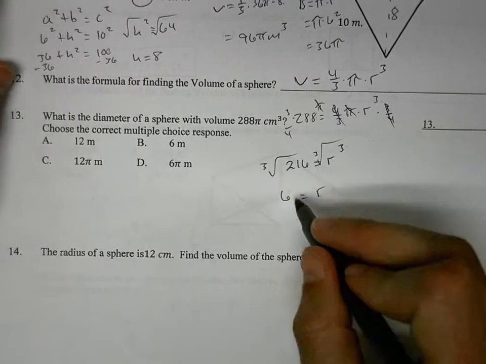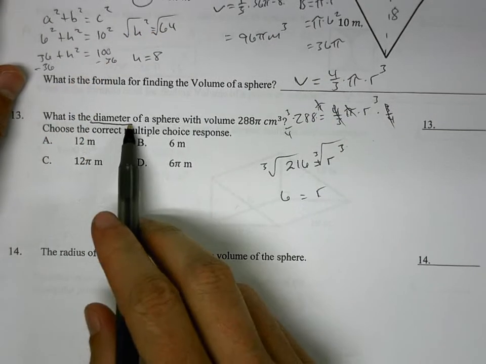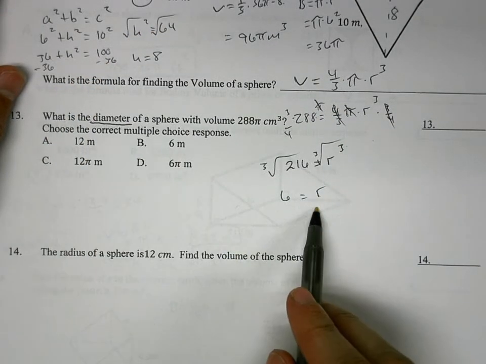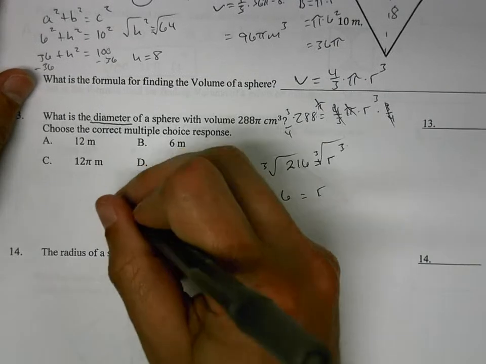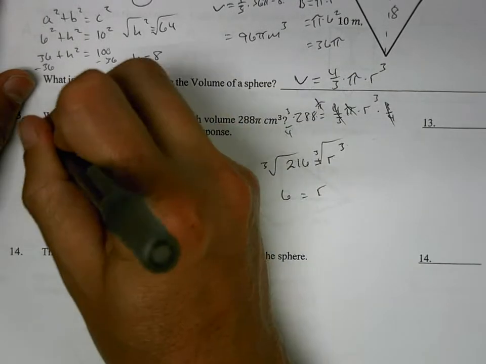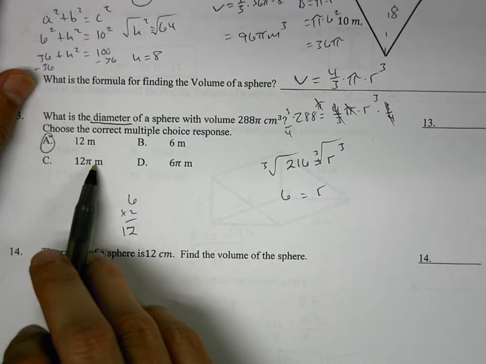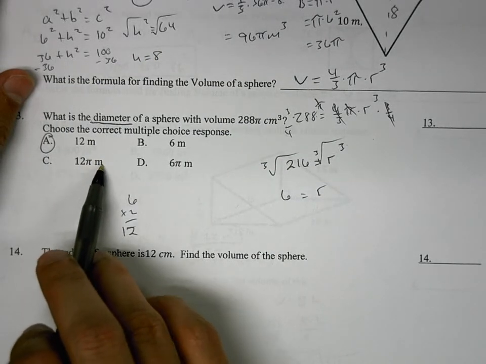So, r is 6. This says what is the diameter? The diameter is 2 times bigger than the radius. So 6 times 2 is equal to 12. And your answer is just 12 meters, not pi, because we're not talking about circumference, we're not talking about area, we're not talking about volume.